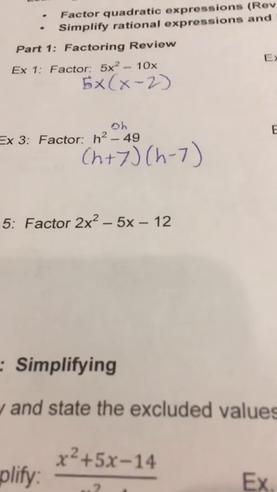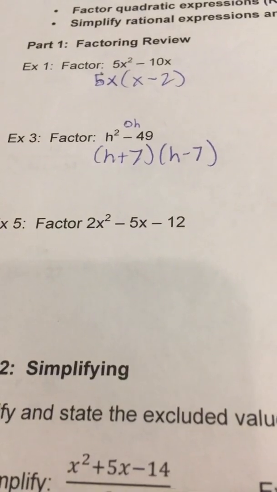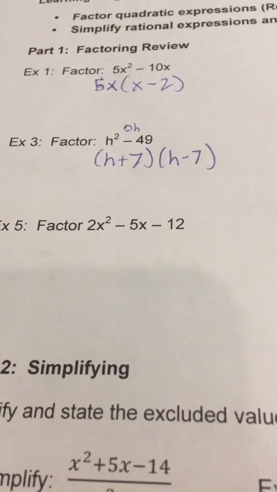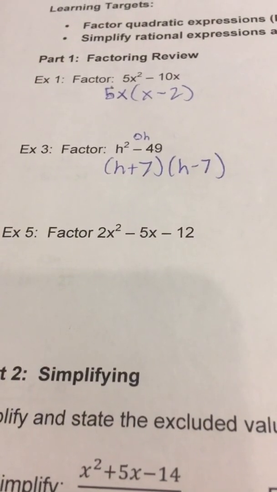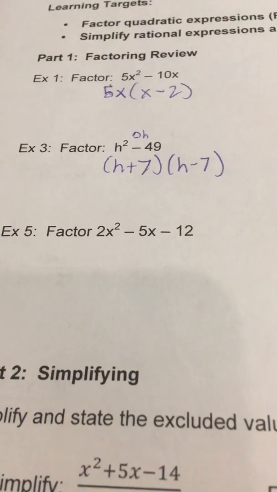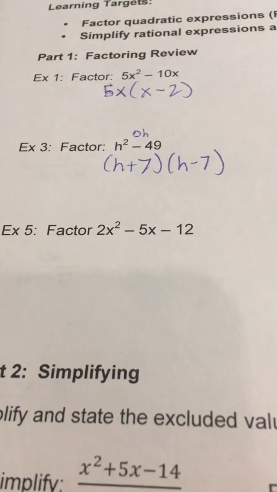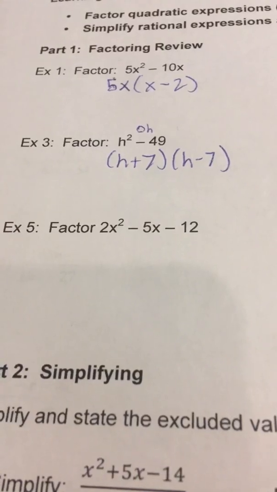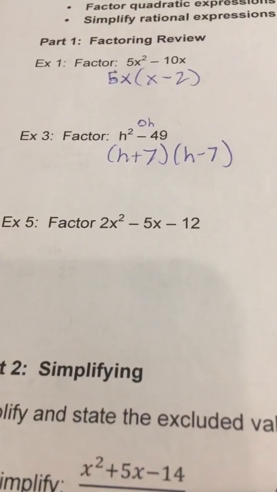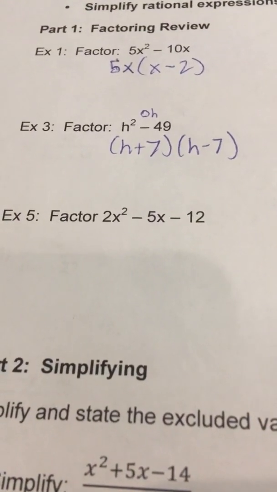All right, last factoring problem, last review problem. 2x squared minus 5x minus 12. Now this one, does it have a greatest common factor? No, it does not. So I need to factor this, and there's still a number in front of x squared. There's several ways you could do this. If you were in my class in the fall, remember I taught you what's called the rainbow method.